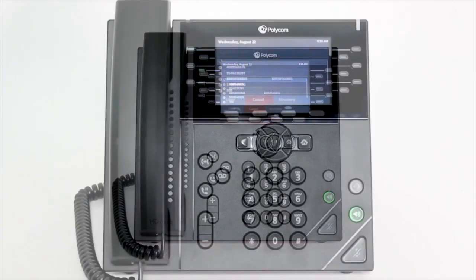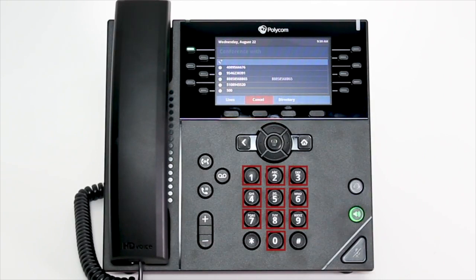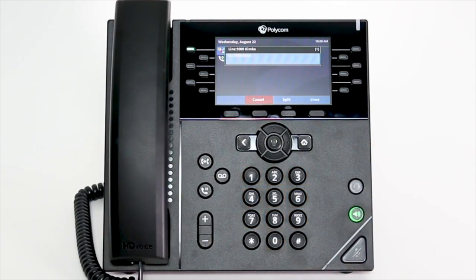Next, use the dial pad to enter the number of the person you wish to add to the conference call. Select the Send soft key to connect to that number. Once the other party has picked up the call, press the More soft key and select the Conference soft key. This will connect both calls.